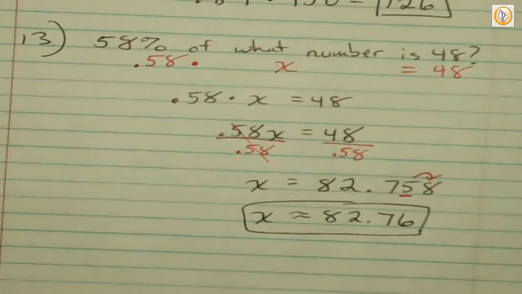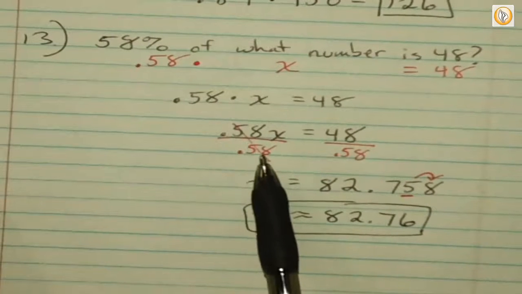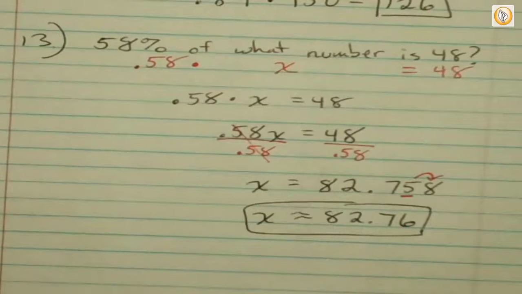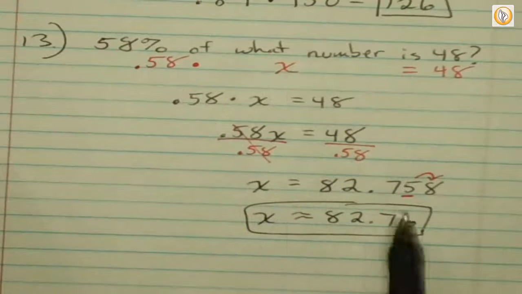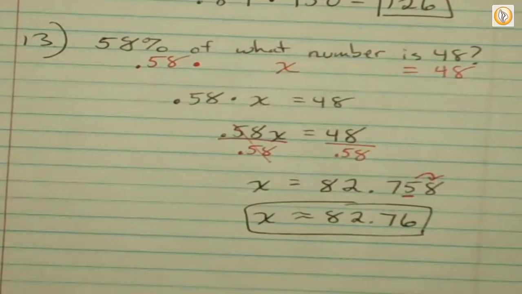Okay, do you understand why we divided, Matthew? Yes, because you timed x to 58 and then you got that. And you were multiplying the x, so you had to divide. There you go. Do y'all have all of this written down? No. Okay, you need to write this down. We have 2 more.